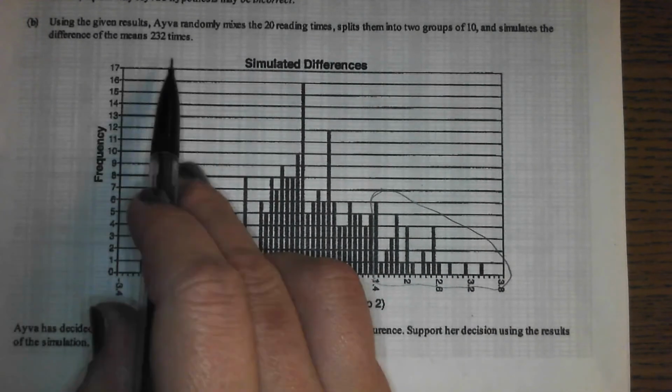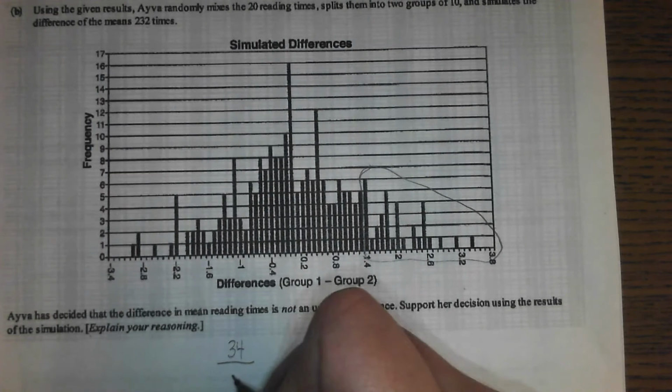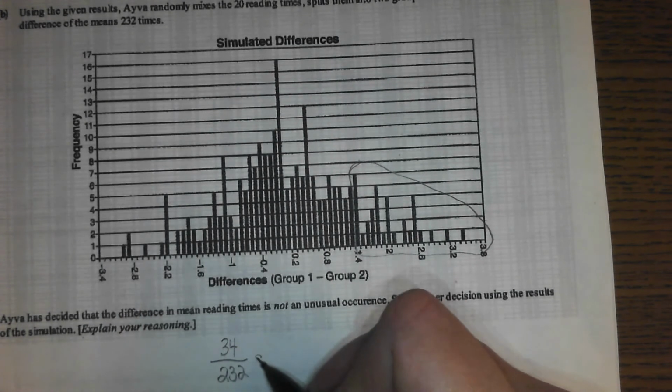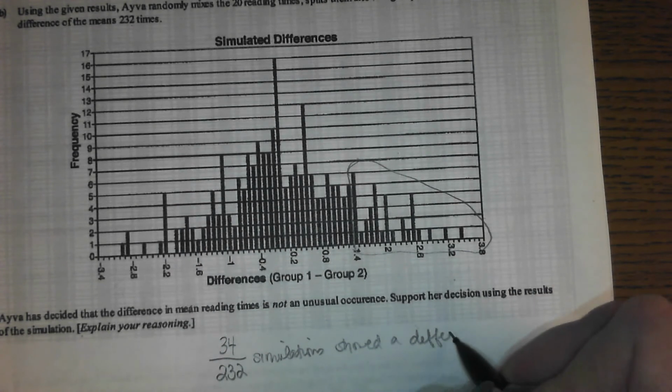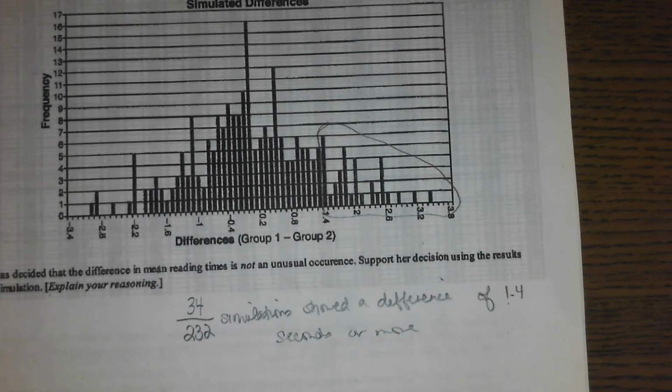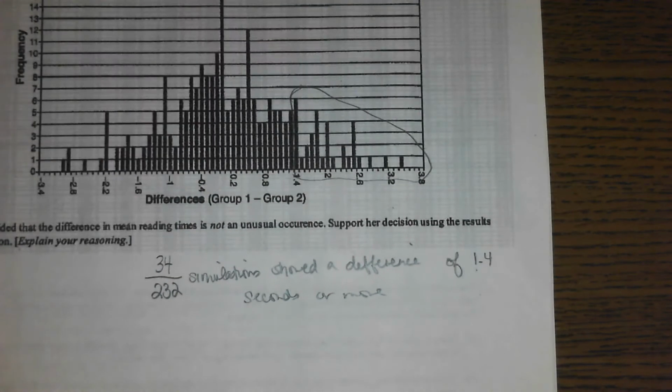out of how many simulations? You look back up, 232. 34 out of 232 simulations showed a difference of 1.4 seconds or even more. 34 out of the 232 simulations showed a difference of 1.4 seconds or more.